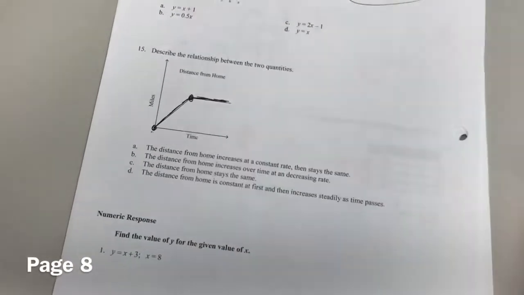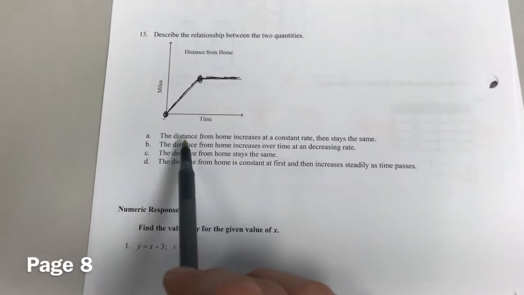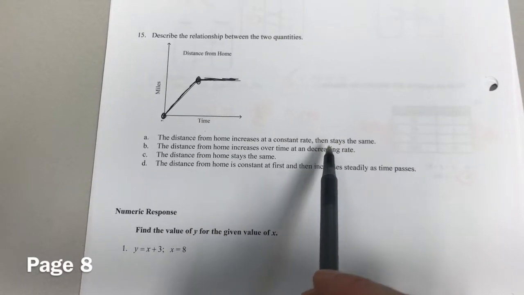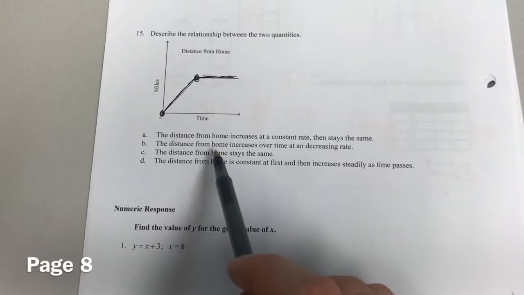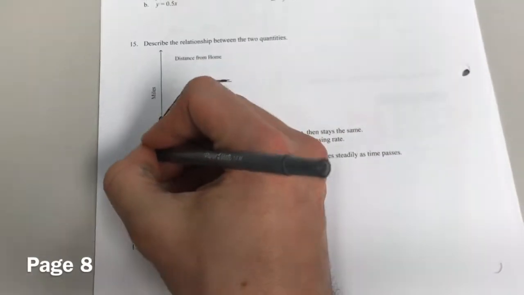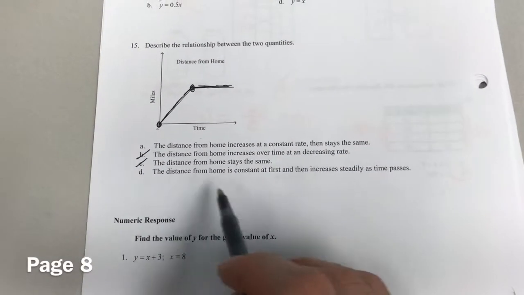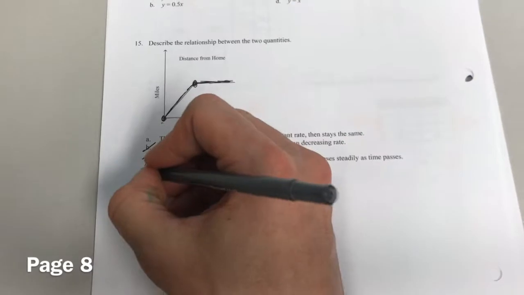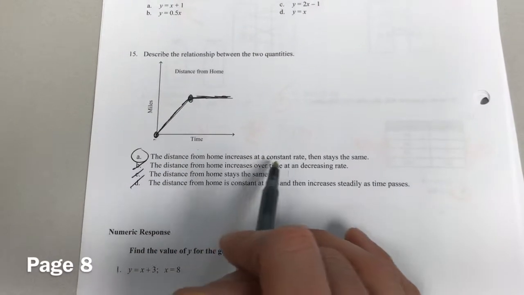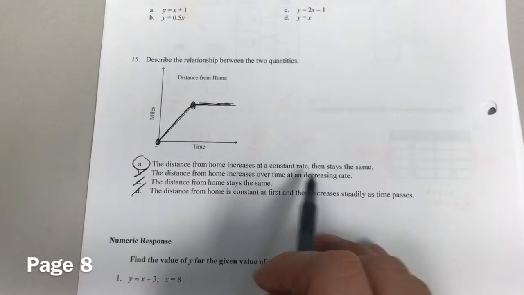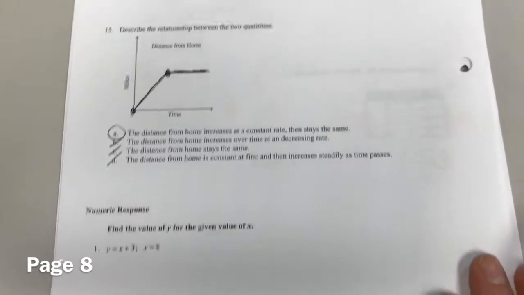So I start out by driving away from home and then I stop. Let's see what we have here for the description. Distance from home increases at a constant rate and then stays the same. That's kind of true. The distance from home increases over time at a decreasing rate. No. Distance from home stays the same. No. The distance from home is constant at first and then increases steadily as time passes. No. I hate the way that they wrote this out. Basically, you're driving away from home at a constant rate, and then you stop. I hate the way that it's worded, but technically that's true.